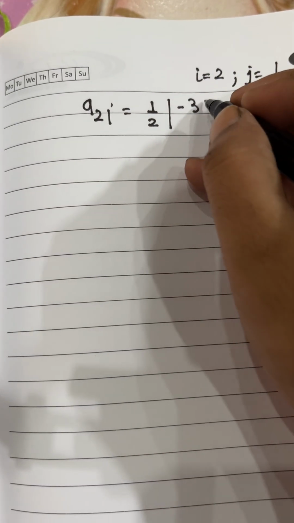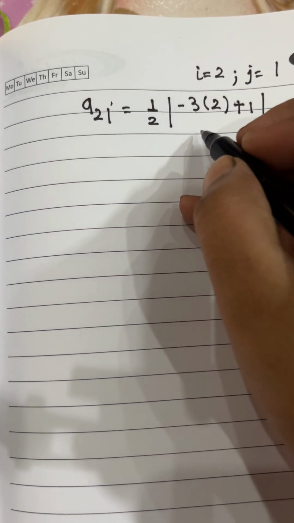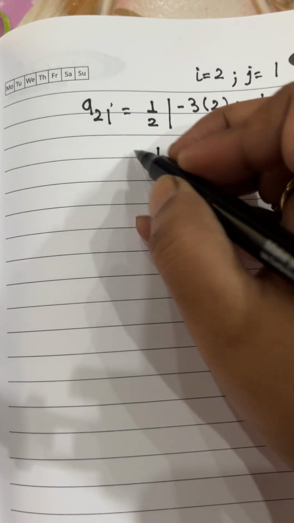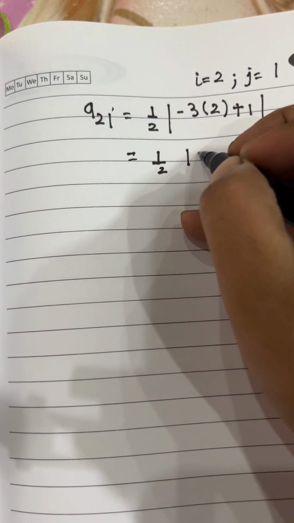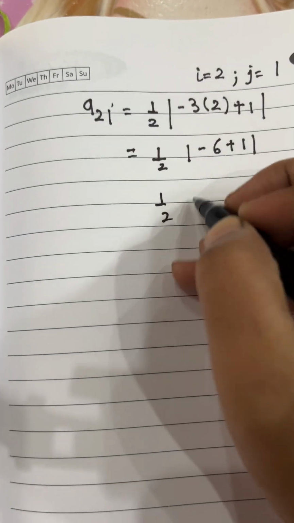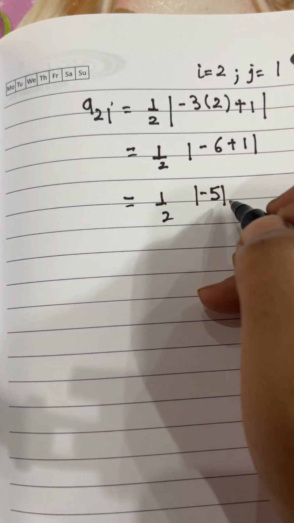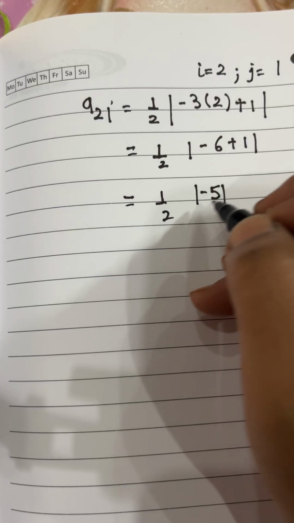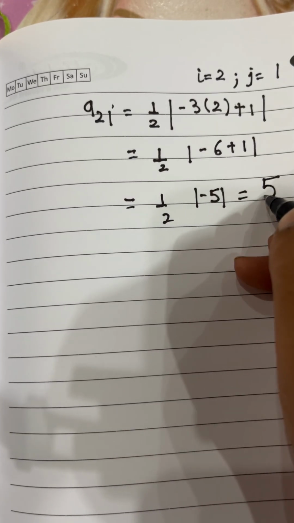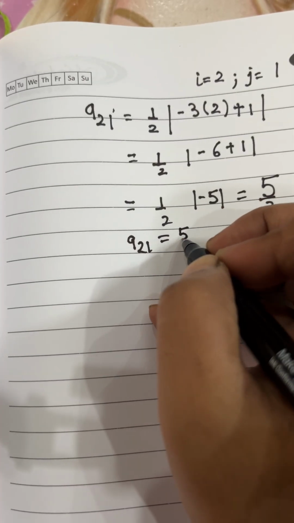So it will be minus 3 into 2 plus 1, that is 1 by 2, minus 6 plus 1, that is 1 by 2 modulus of minus 5. When minus 5 comes outside from the modulus, it will be again positive, that is 5 divided by 2. So A21 is 5 by 2.